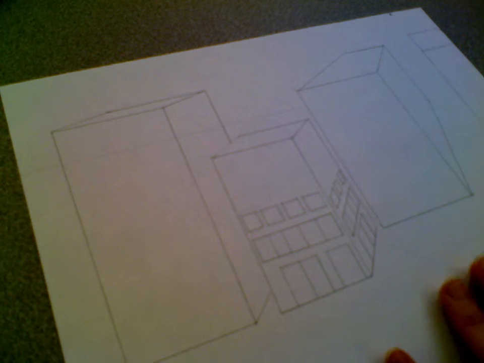Okay, so I showed you how to draw the building, how to add doors, how to add windows. Now let's look at adding signs to our building. How do we label our buildings? Well, on the front, it's very easy to label your building. So let's make a label.